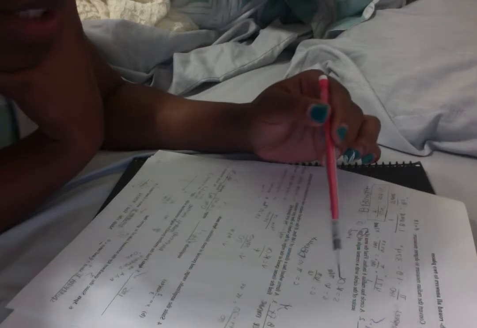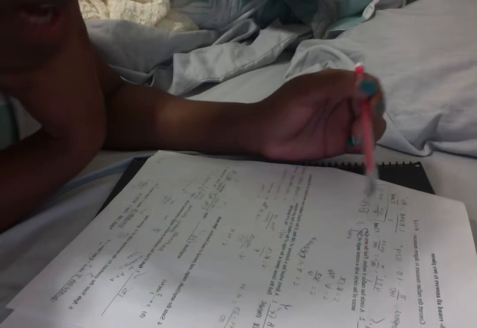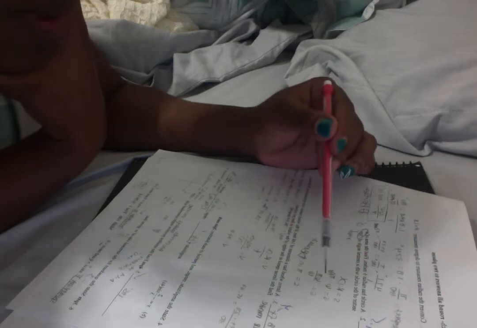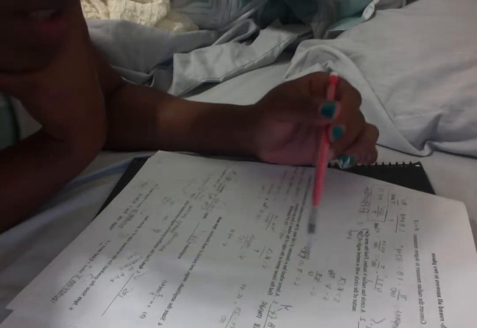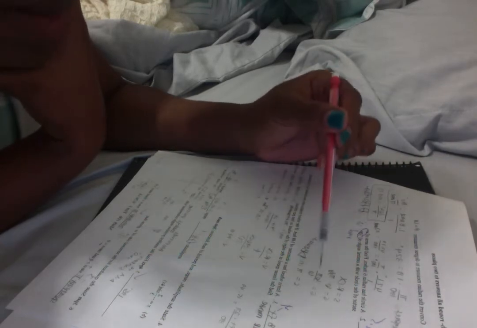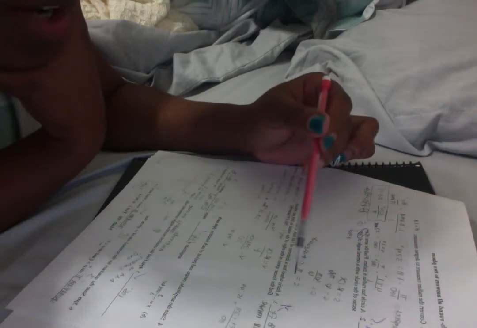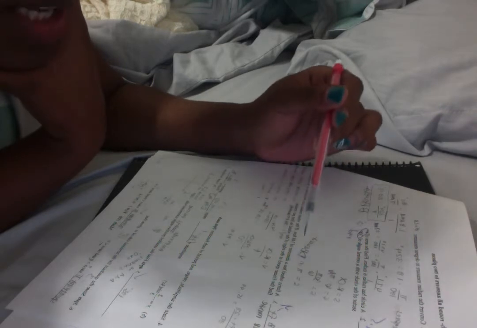We don't know the sector, so we'll leave that there. It is equal to the radius, which is 6, times, we know that 30 degrees on the unit circle is also pi over 6. So, multiplying 6 times pi over 6, you end up with 6 pi over 6. So your answer is, the sector is pi.